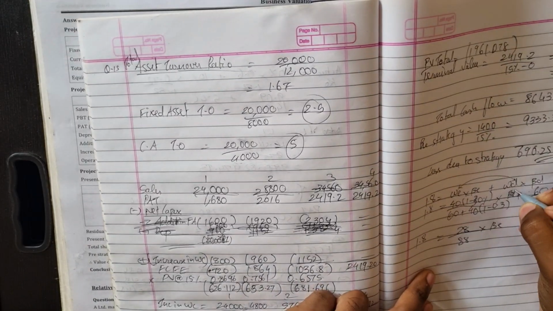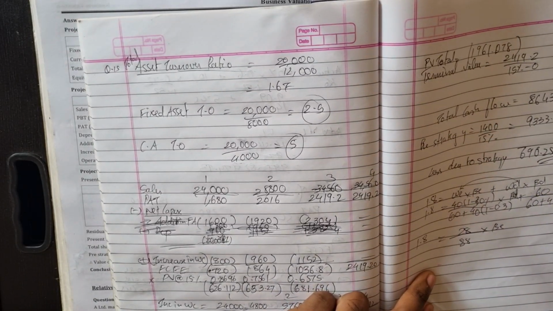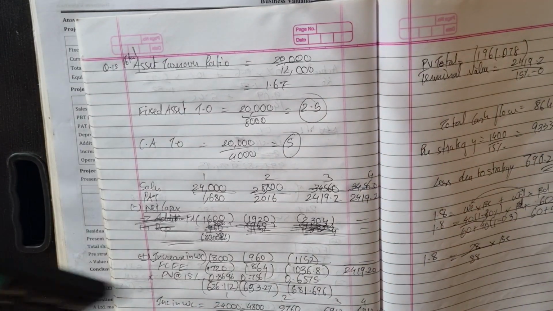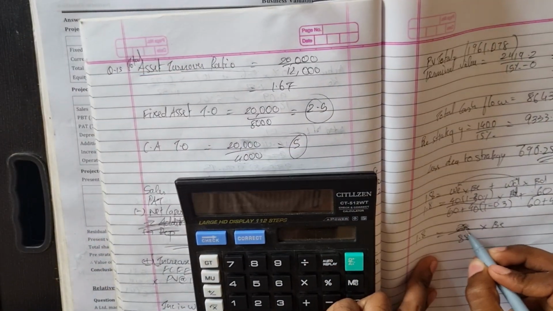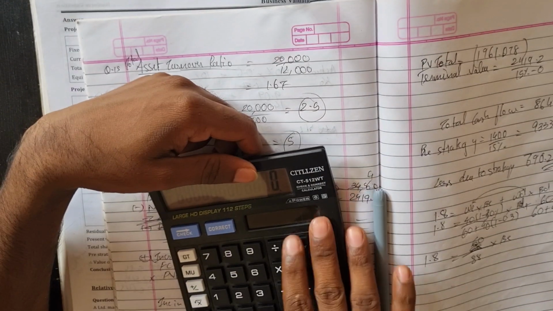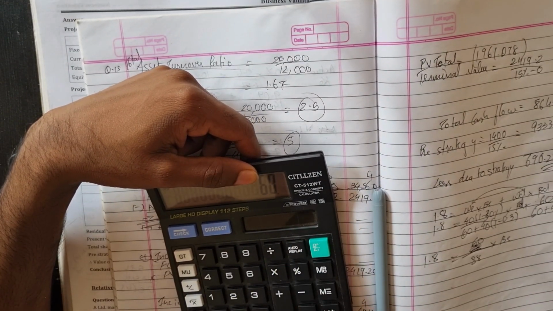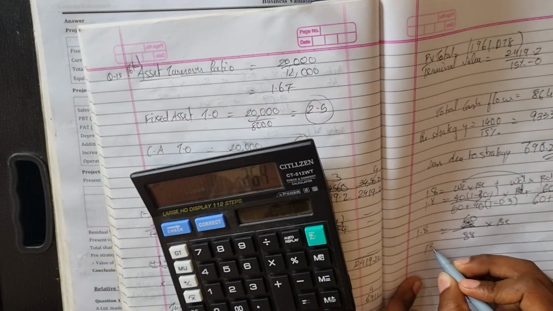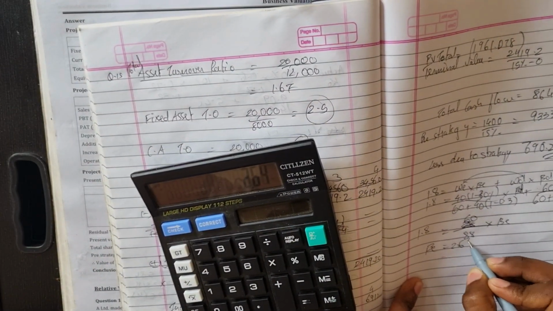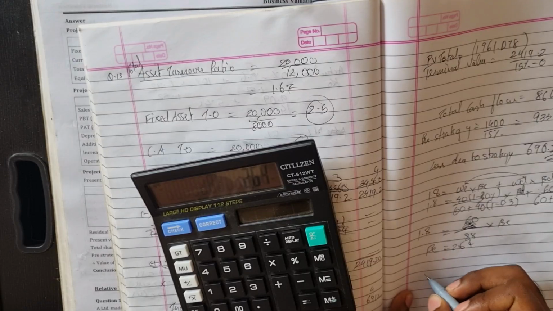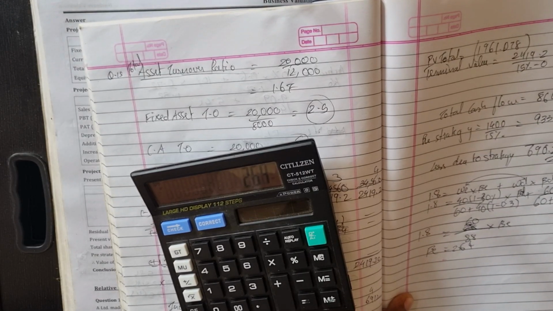Okay, this is beta of debt, so this is beta of equity. So it is not 28, it is 60. Beta of equity is 1.8 into 88 divided by 60. So it is 2.64. Beta of equity is equal to 2.64, and we'll use this for finding the weights.